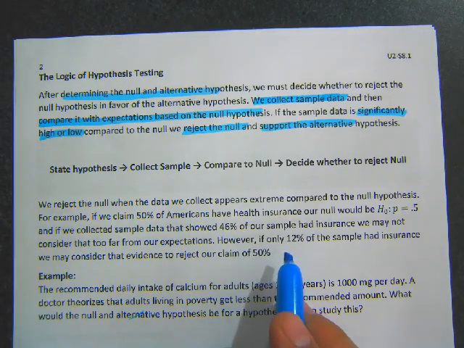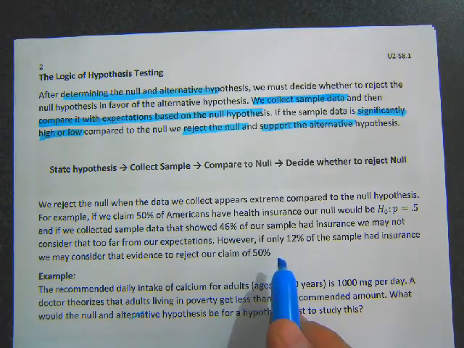The more extreme the difference is, the more likely we are to say, that null doesn't make any sense. I'm going to go with the alternative, the other option, because that seems to make more sense. And so we're going to look at that, and we'll have ways to measure that. That's what we're going to get into, especially in the next couple of sections. We'll look at how to measure how different the value is, and then decide whether or not to reject the null. But that's the basic idea.